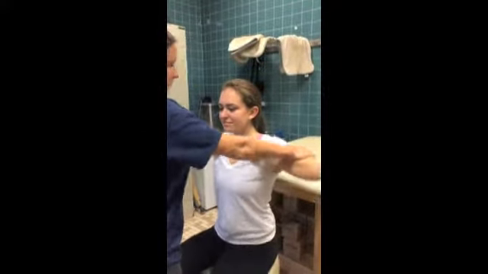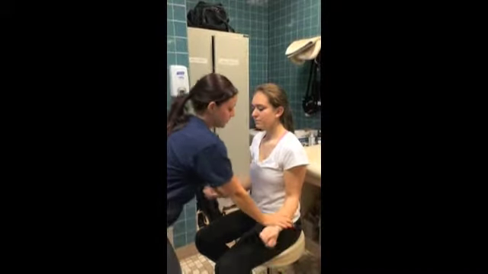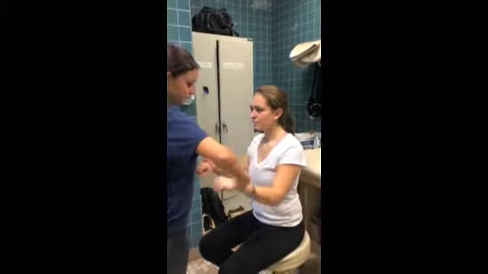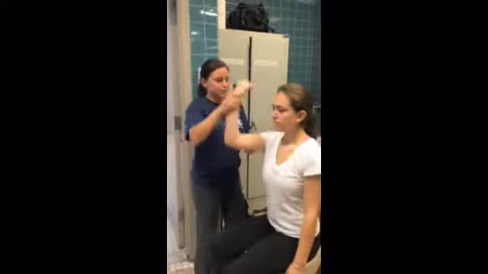Myotome C5 is shoulder abduction. As she abducts her shoulder, I'm going to apply resistance. The C6 myotome is elbow flexion and wrist extension. So I'm going to apply resistance as she flexes her elbows. And now extend her wrists.